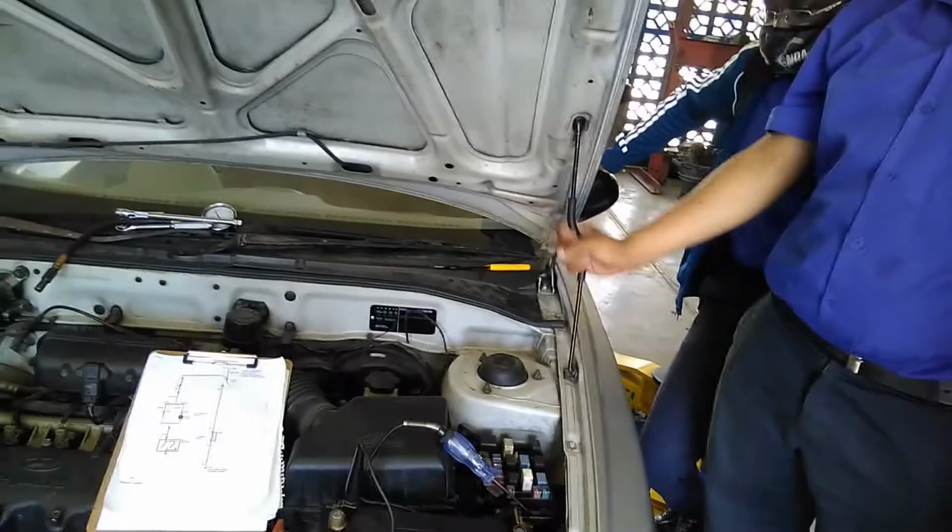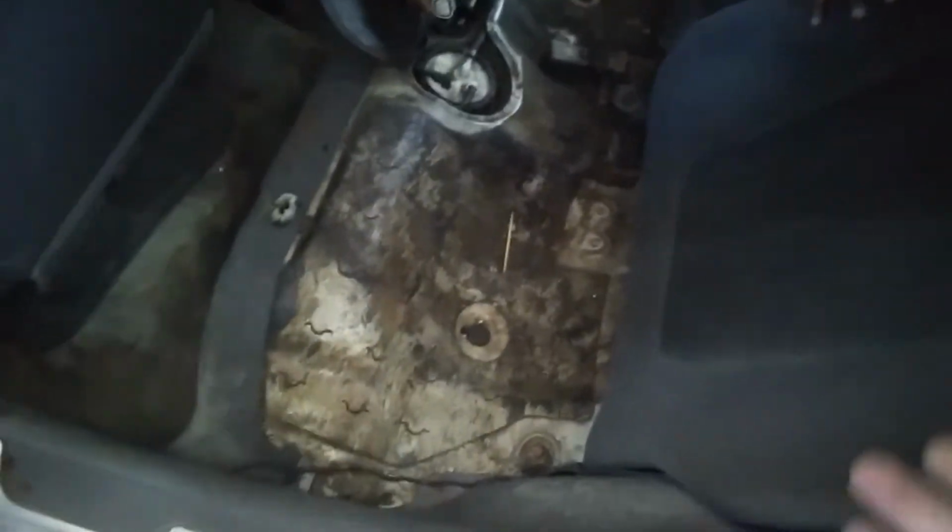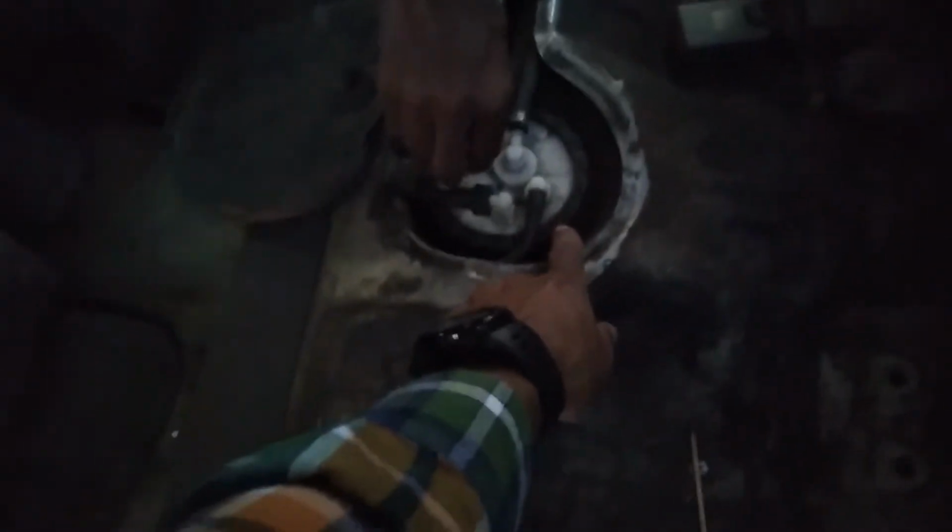Where is the fuel pump located on this motor vehicle? The fuel pump on this motor vehicle is located behind there. Alright, so open the door. You're going to lift the seat up, sit down, and locate the fuel pump. That black cover that you're seeing right there, that's the cover for the fuel pump. So simply disconnect the fuel pump.